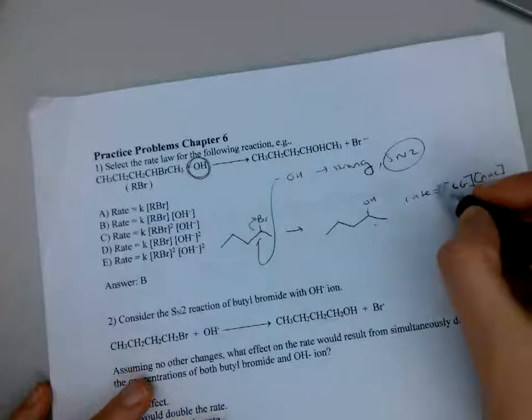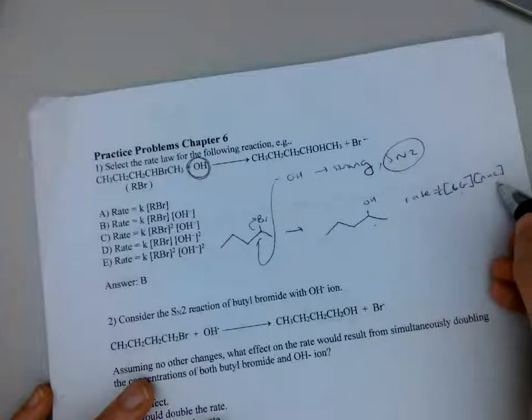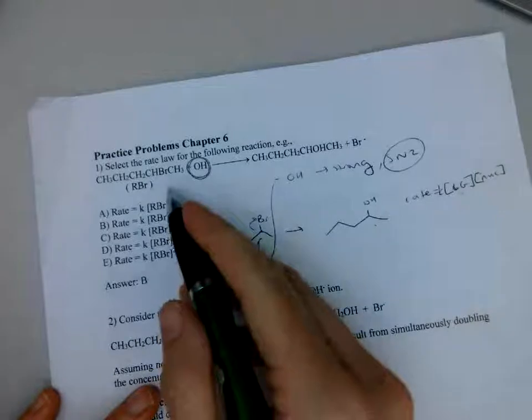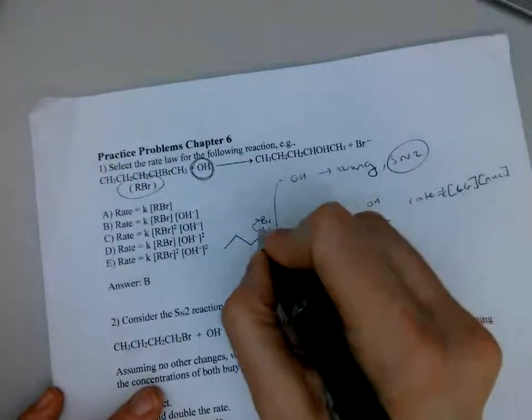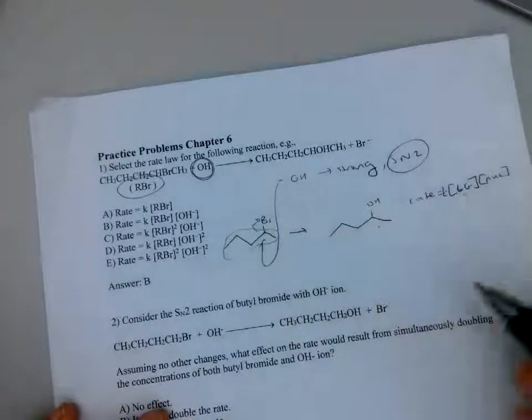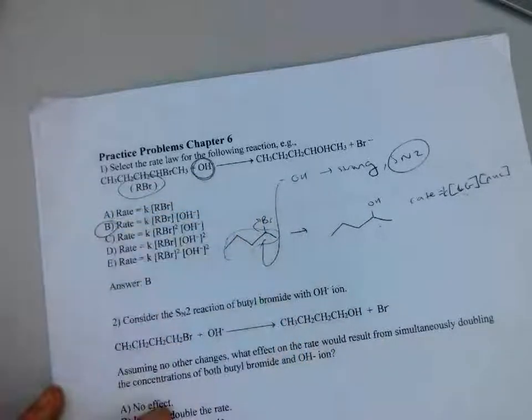So the rate law is k times the concentration of the leaving group and the concentration of the nucleophile. The leaving group, they put as RBr, where R is any carbon chain like this, bonded to a Br. And then the nucleophile is OH minus. So that should be answer choice B.